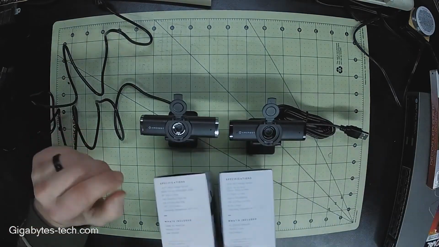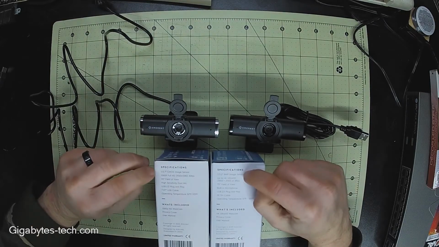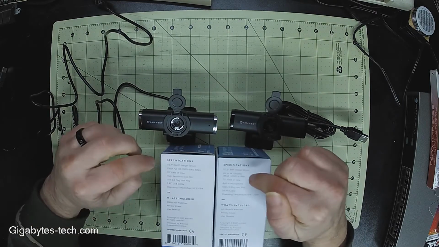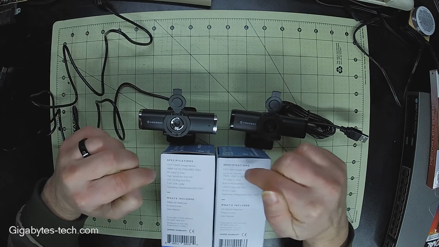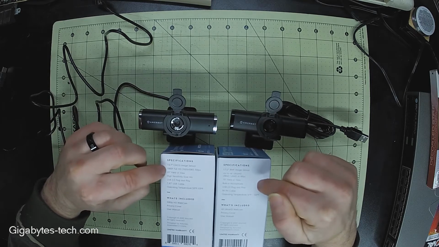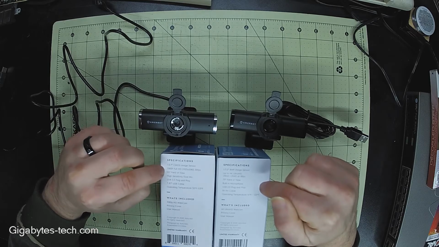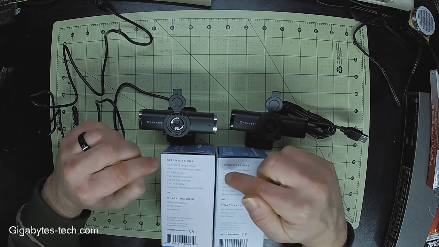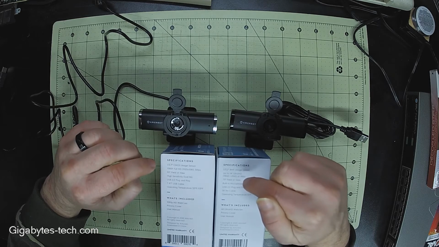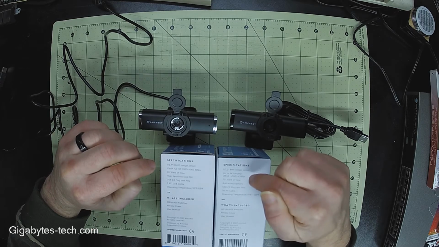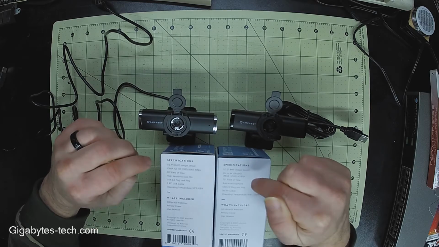If we take a look at the boxes for them, this has got an 8 megapixel image sensor. This has a lot larger image sensor, obviously. CMOS image sensor, 8 megapixel, 1080p full HD at 30 frames per second, up to 4K Ultra HD, 3840 by 2160 at 18 frames per second.